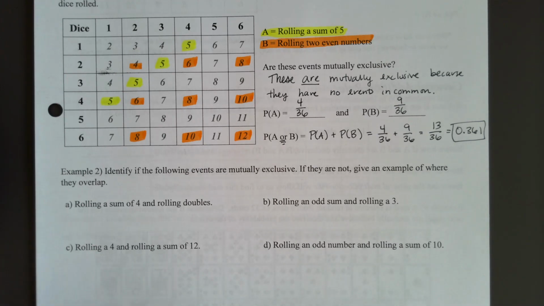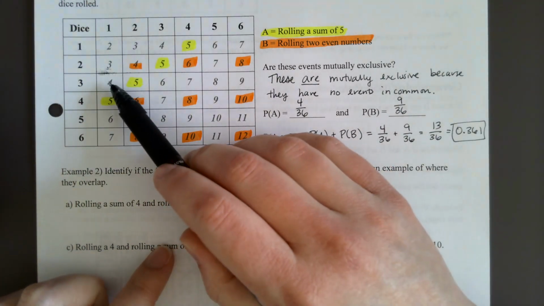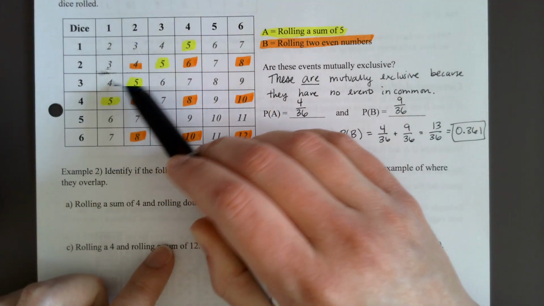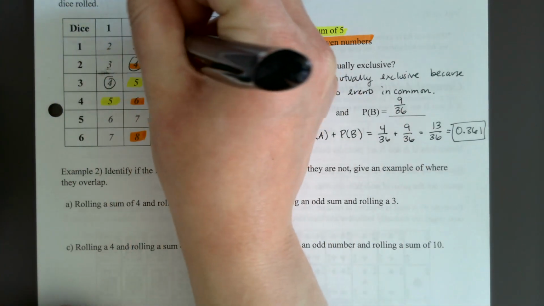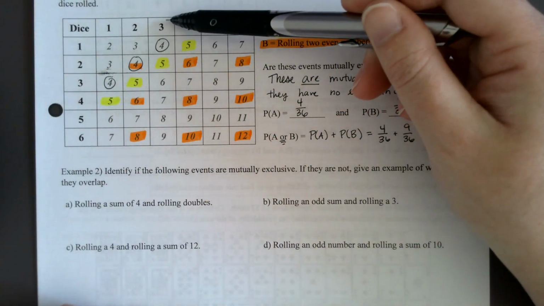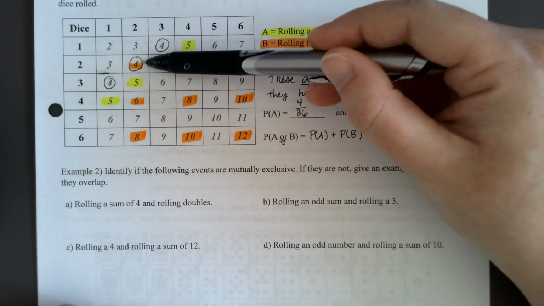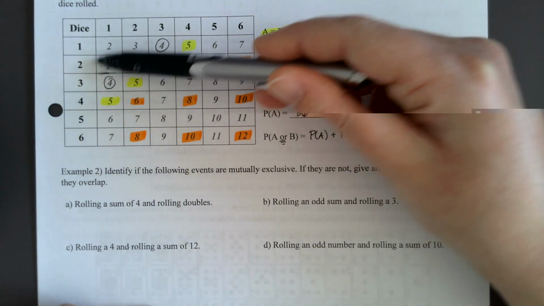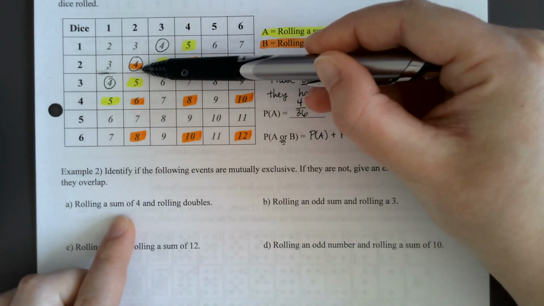So for example, we have rolling a sum of 4 and rolling doubles. If I'm looking at sums of 4 here, I have this one, this one, and this one. And rolling doubles, out of these possibilities, I have a 3 and a 1, 2 and a 2, and a 1 and a 3. Notice rolling doubles, rolling a 2 and a 2, and a sum of 4 can happen at the same time.